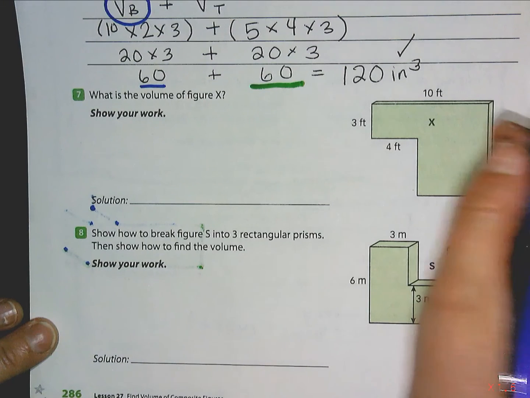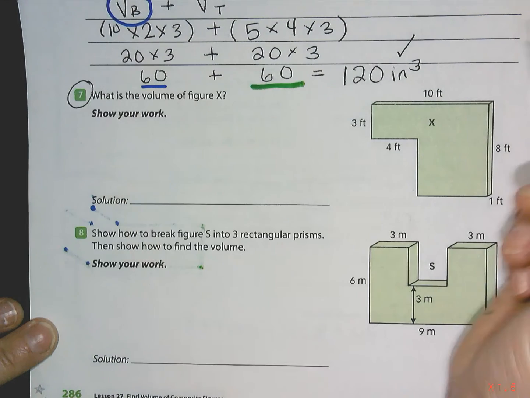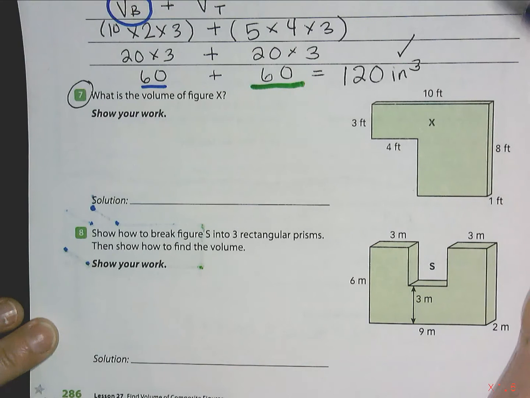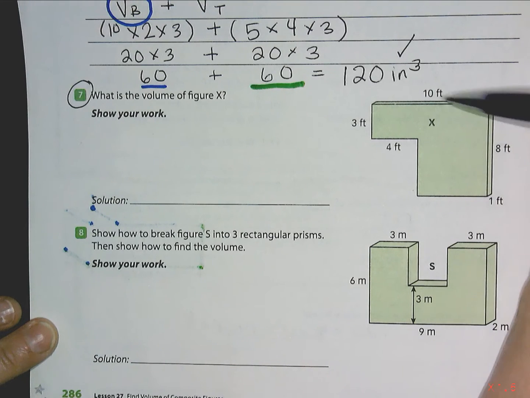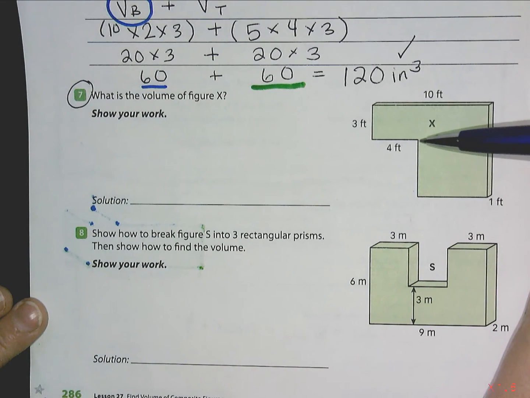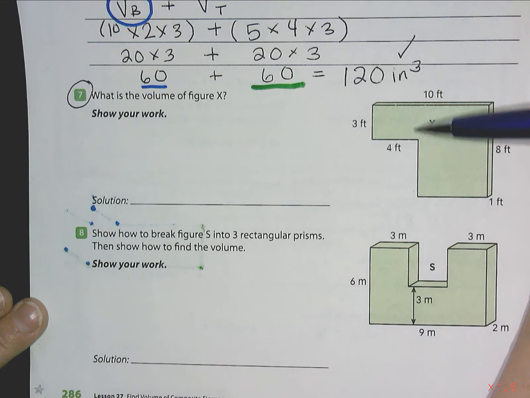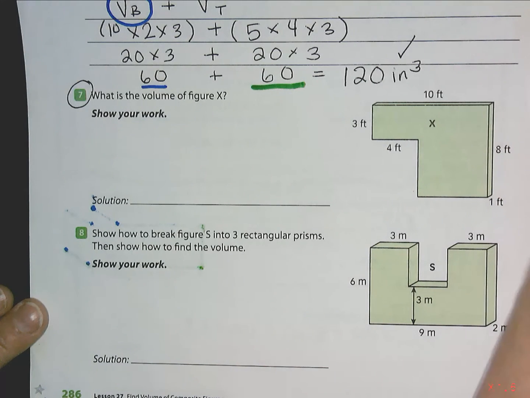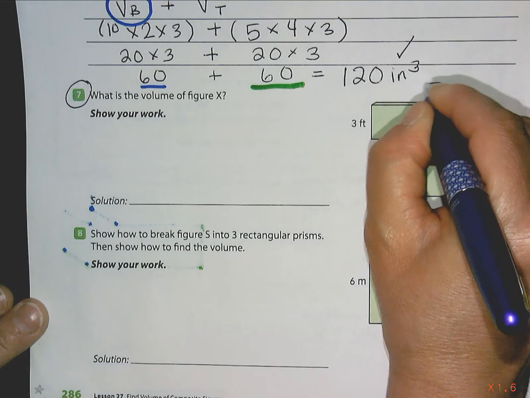Okay, so for number 7, you don't have to solve it two ways like you did number 5 and 6. So you really get to pick. Do you want to cut here and make a top and a bottom, or do you want to cut here and make a little one on the left and a big one on the right? There's no right or wrong way, but I do see 10 here, and I love 10s.